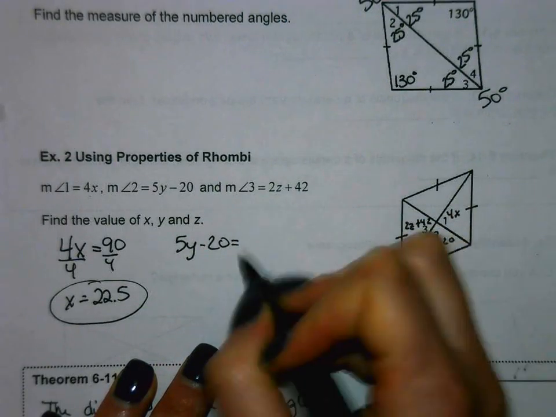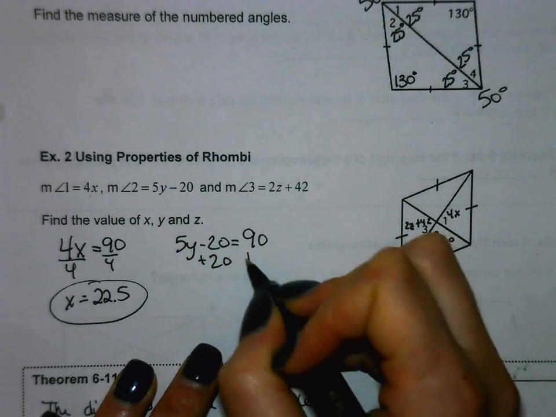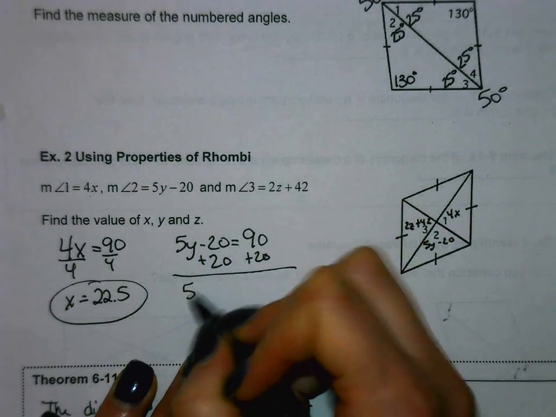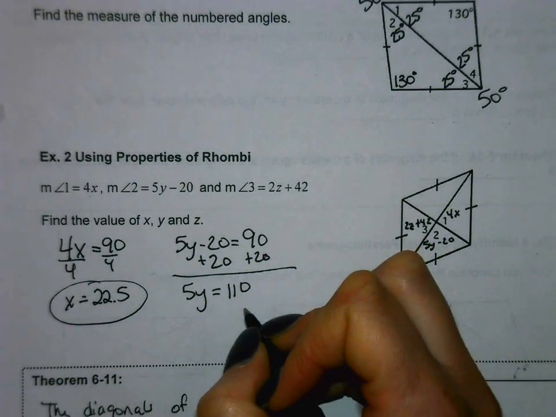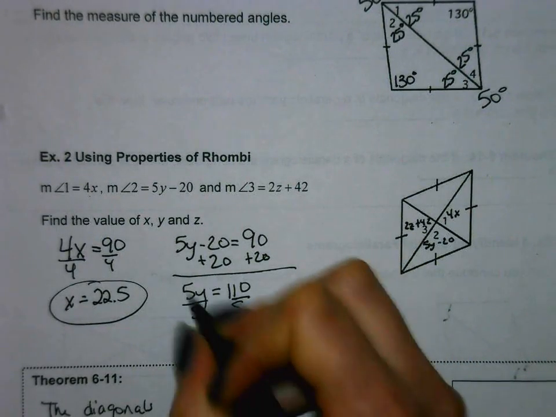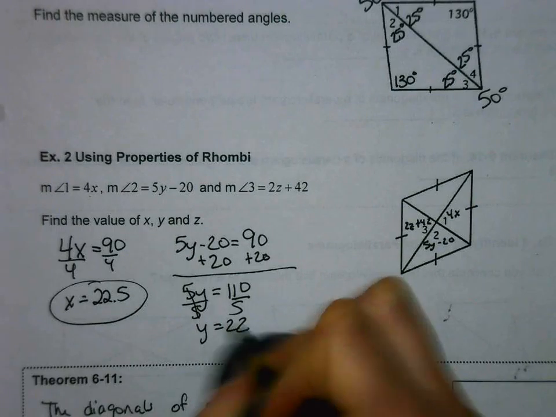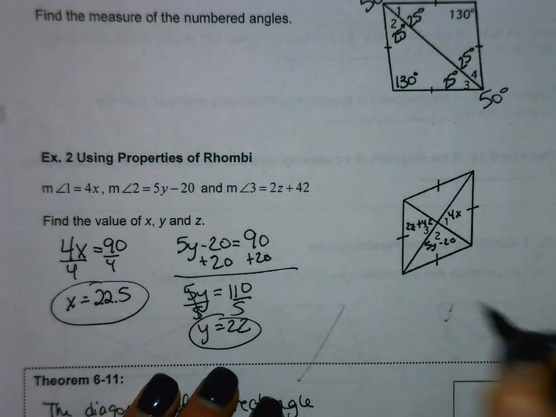So now when we go to find y, the measure of angle 2 is 5y minus 20. We also know that angle 2 equals 90 degrees. So if I add 20 to both sides, 5y equals 110. Then for our last step, we take 110 and divide it by 5, so y equals 22. Then the last one we have to find is z.